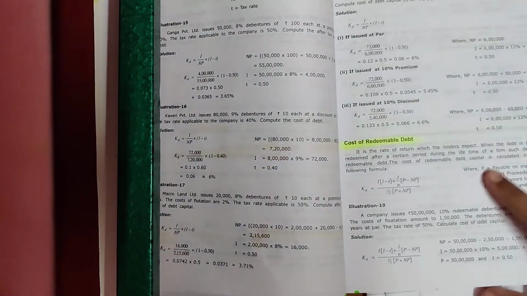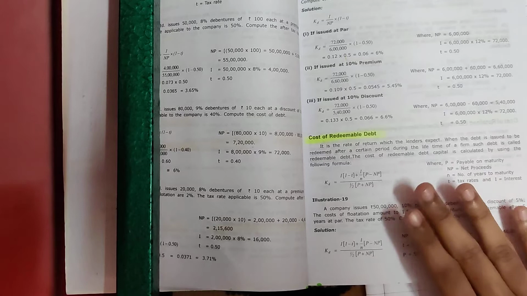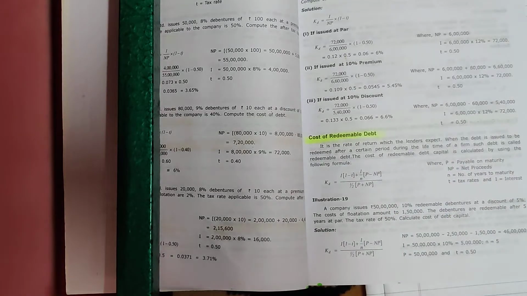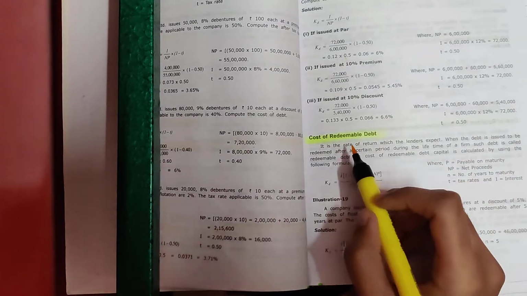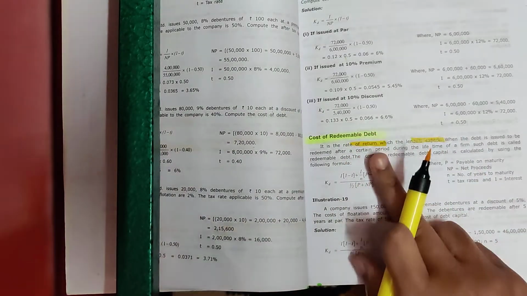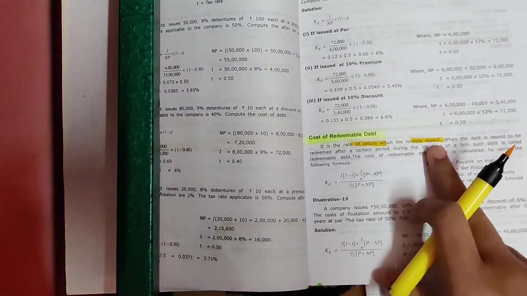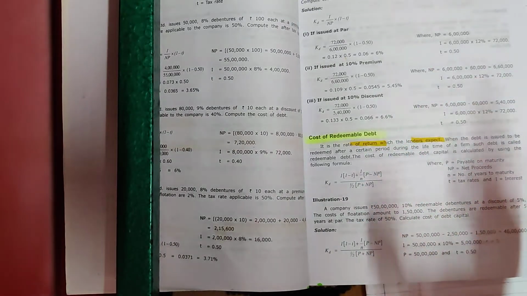So now we'll be moving on to your next topic in your second chapter, that is cost of capital, that is cost of redeemable debt. Under your cost of redeemable debt, it is the rate of return which the lenders expect. Now who are these lenders? The people who are lending you money for your particular business.